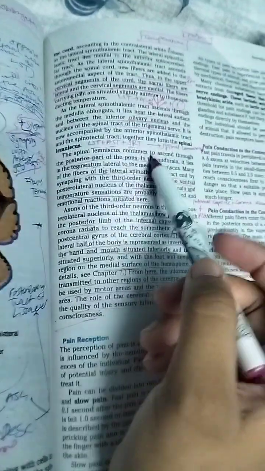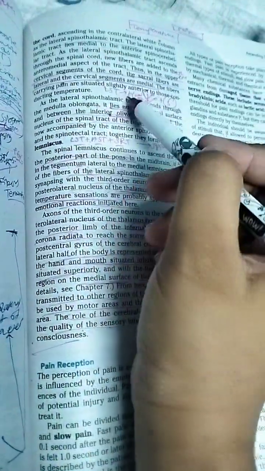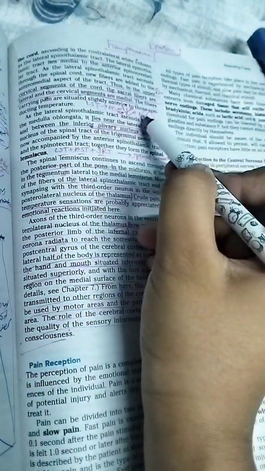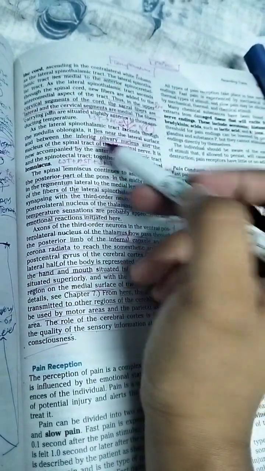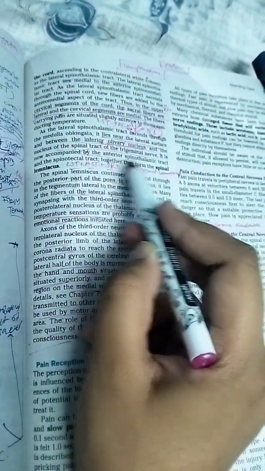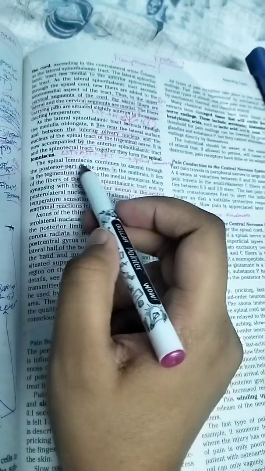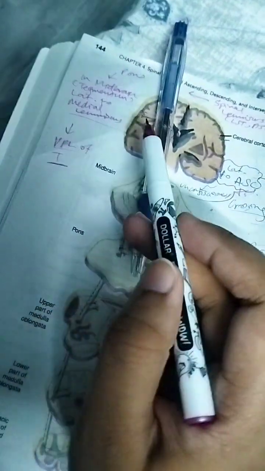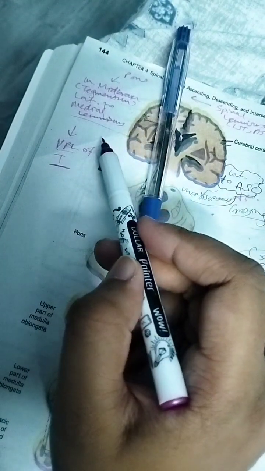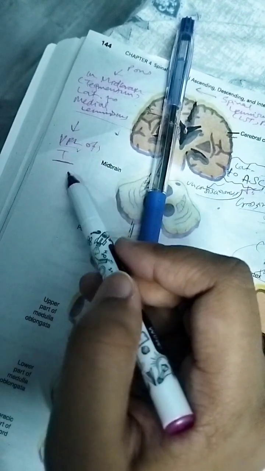If we talk about the medulla oblongata, it lies near the lateral surface and between the inferior olivary nucleus and the trigeminal nerve spinal tract. But they are now accompanied by the anterior spinothalamic tract and the spinotectal tract, and they are going to form the spinal lemniscus. The spinal lemniscus is going to continue towards the posterior part of the pons, and then it is going to enter the midbrain, specifically the tegmentum, which is lateral to the medial lemniscus. And then they are going to terminate at the ventral posterolateral part of the thalamus.